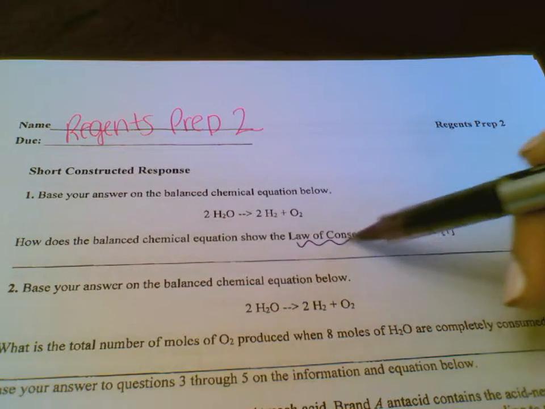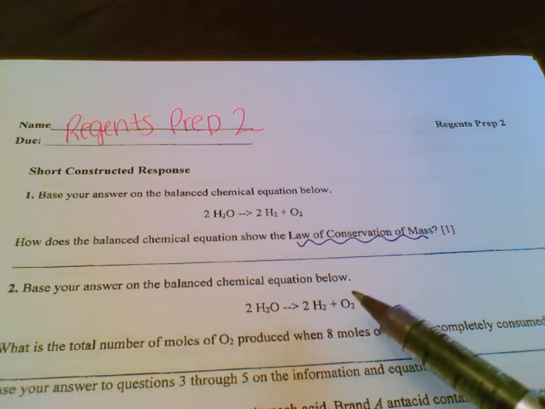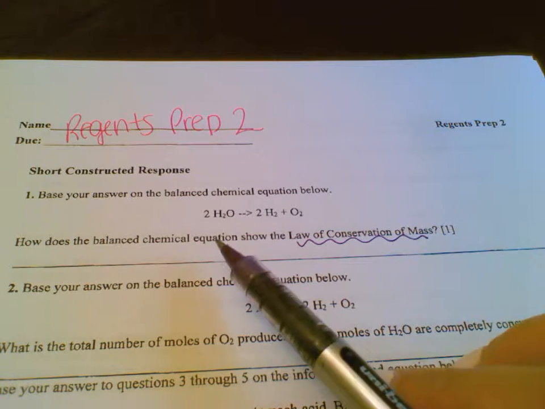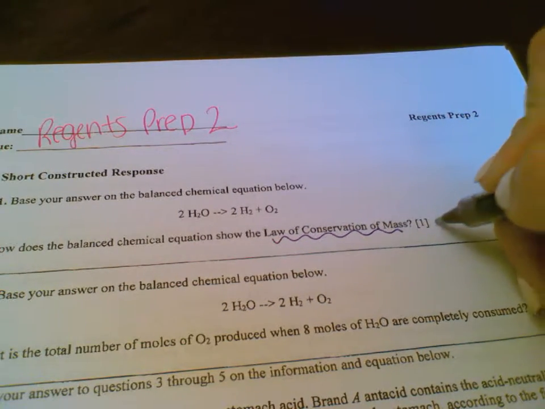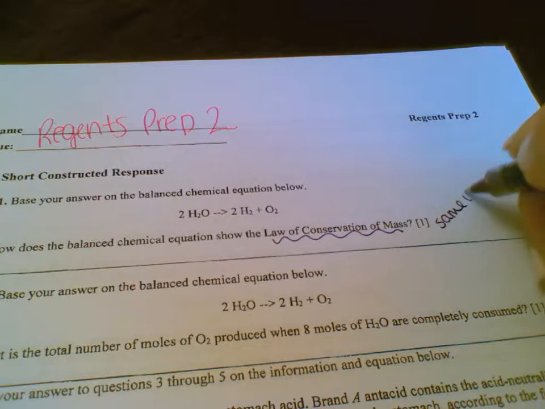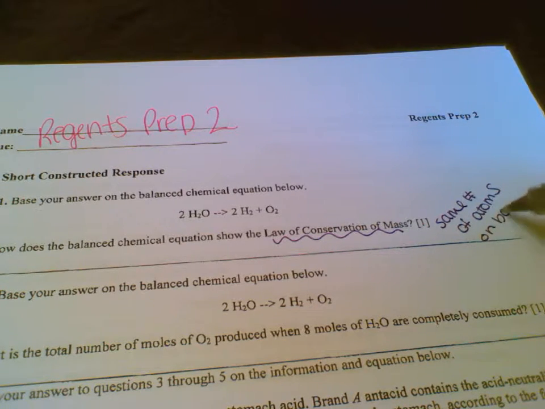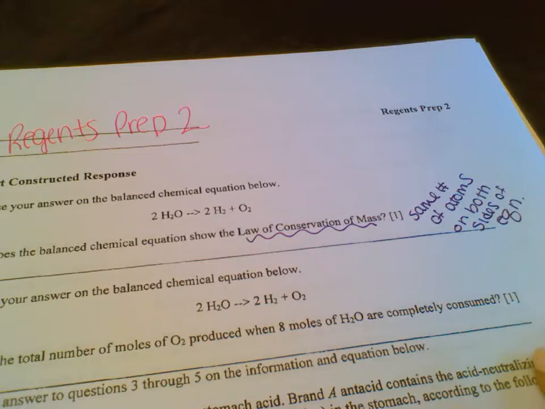Well, the law of conservation of mass is I have to have the same number of atoms on each side because I have to have the same mass on each side. So the fact that the equation is balanced is really good. I would go with the same number of atoms on both sides. Something like that. The mass is going to be the same if I'm going to have the same number of atoms.